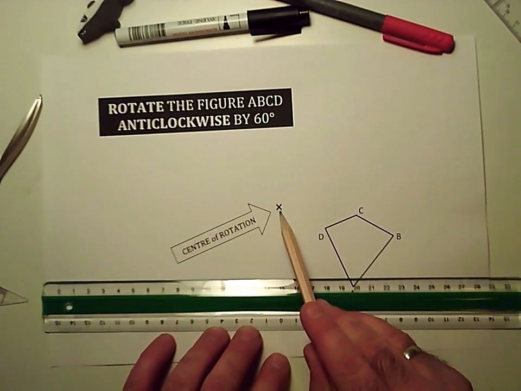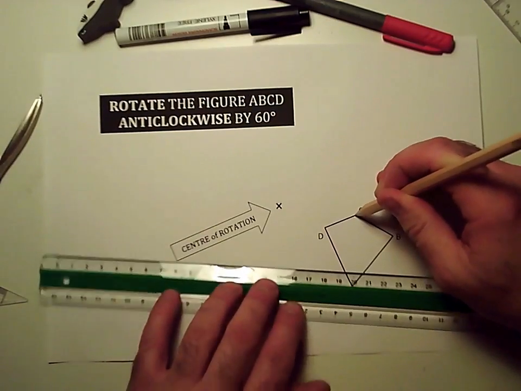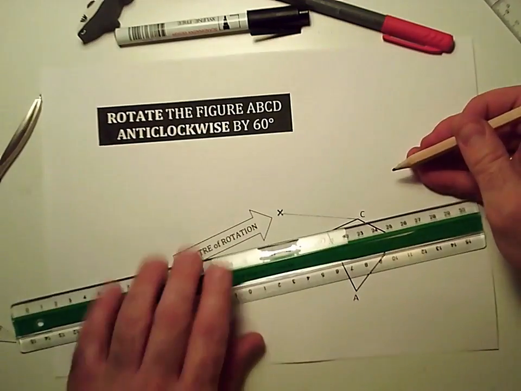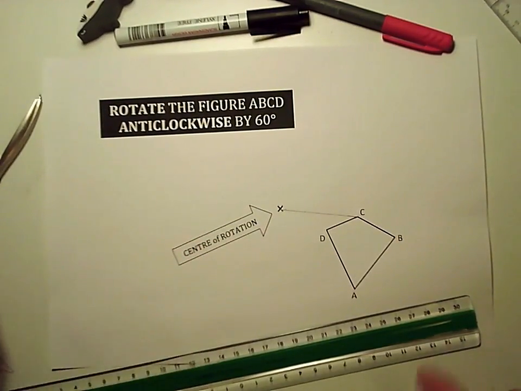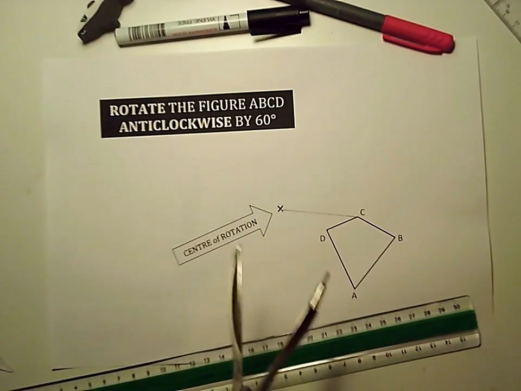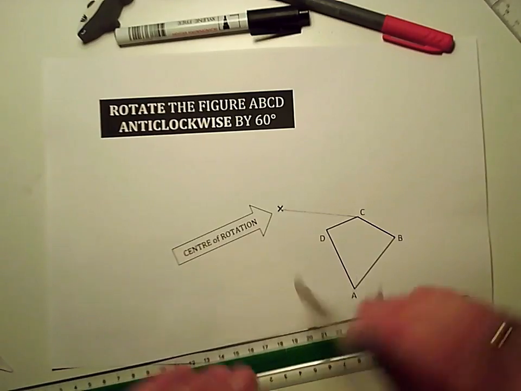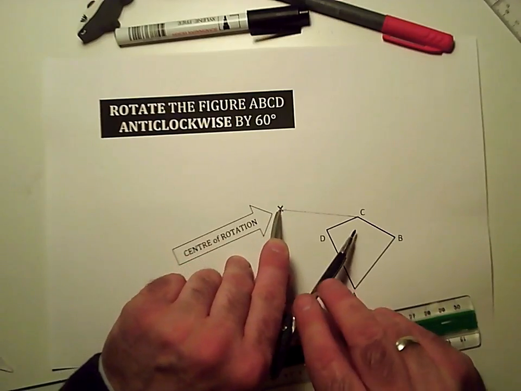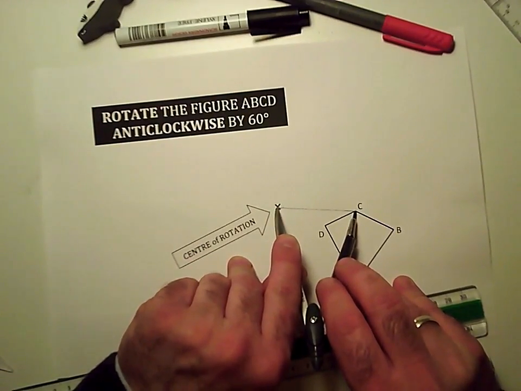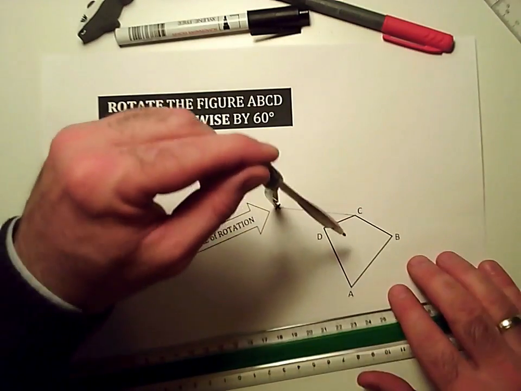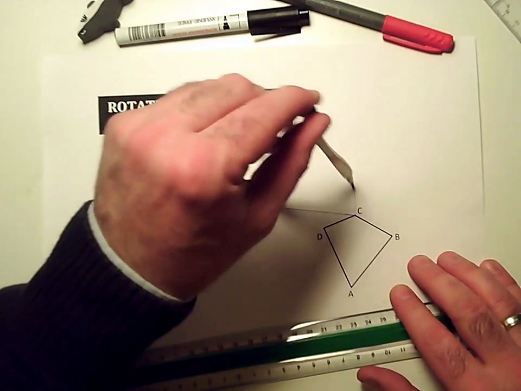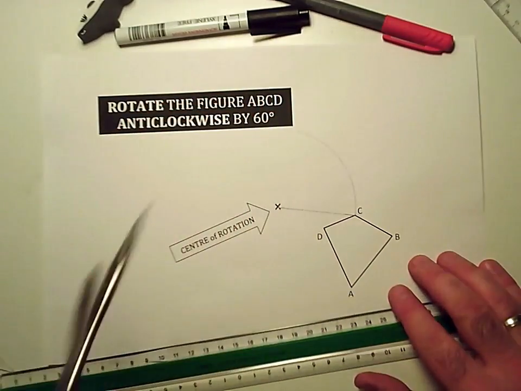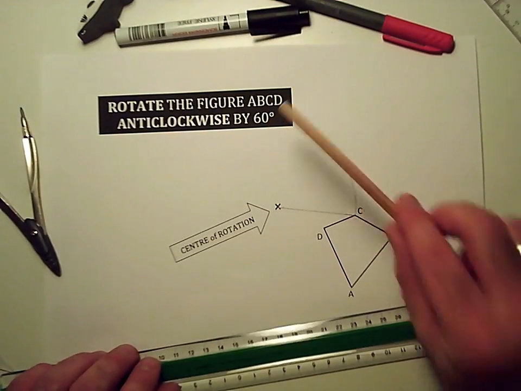So everything's got to go around the center of rotation, so I'm going to start by drawing a line from C to the center of rotation, and then that point C is going to rotate around that point, the center of rotation. So I'm going to take my compass and put the sharp point on the center of rotation and the pencil point on C, and then I'm just going to draw an arc or a curve round there. So that point C has got to travel along that curved line, and it's got to travel by 60 degrees.